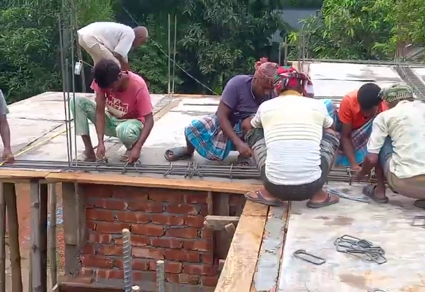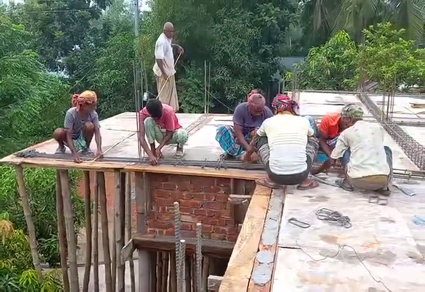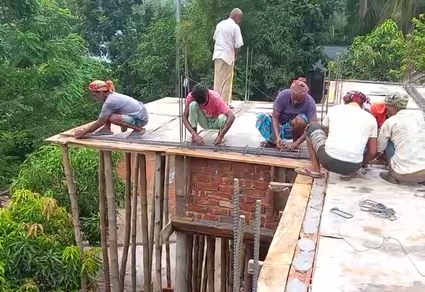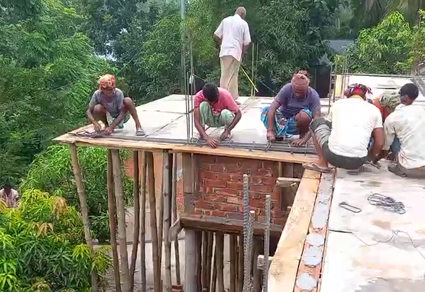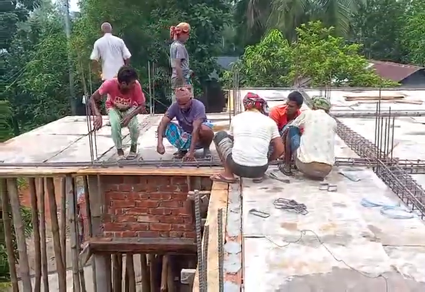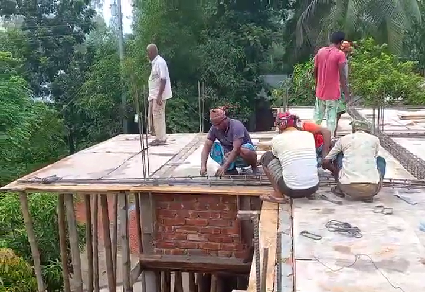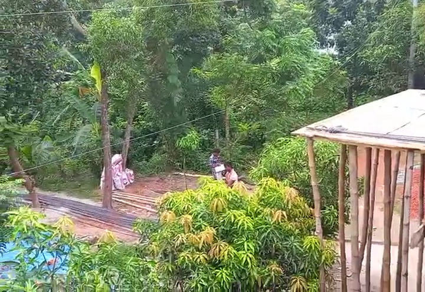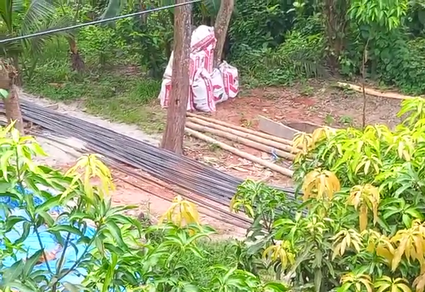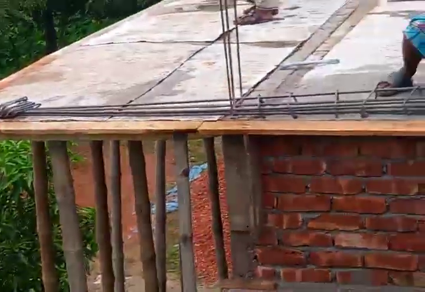For this construction process you can see 1 2 3 4 5 6 7 8 9, so almost 9 or 10 people work daily to complete these things. Usually in western countries they use machinery or other automatic systems. That's why they need less labor, but in a South Asian country like Bangladesh they need more labor. That's the labor-intensive way, and you can see the people working. If I zoom in, you can see the rods in the far distance. Those are cut into pieces and assembled here on the rooftop.